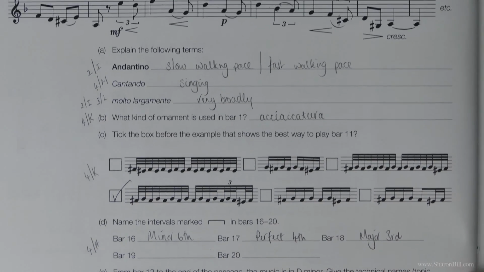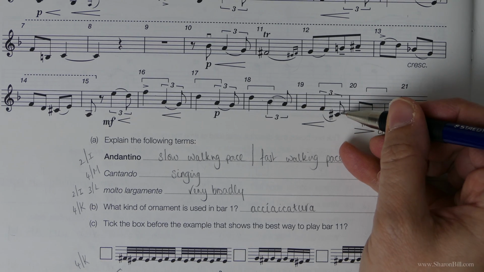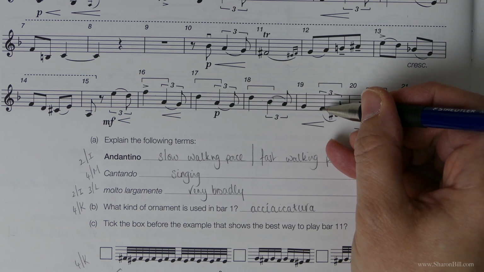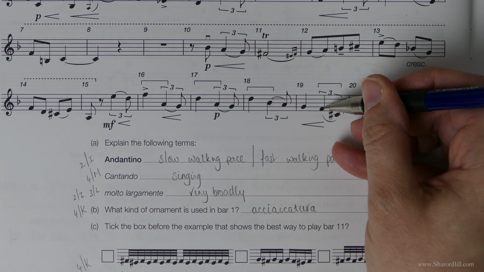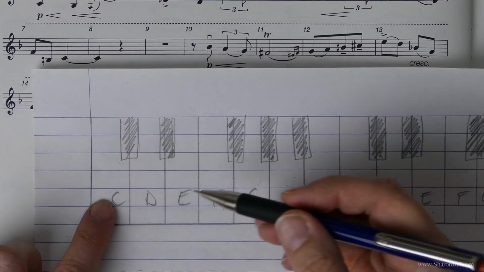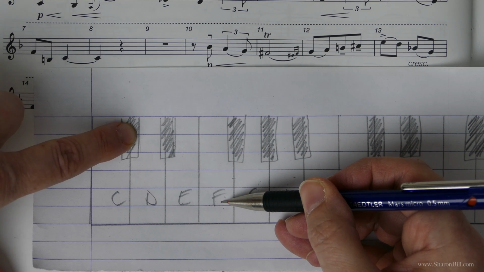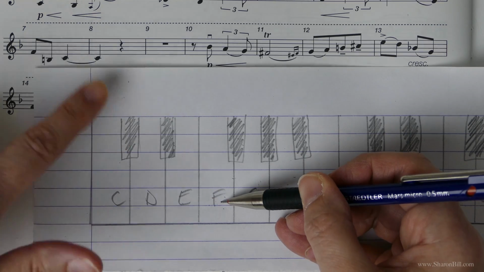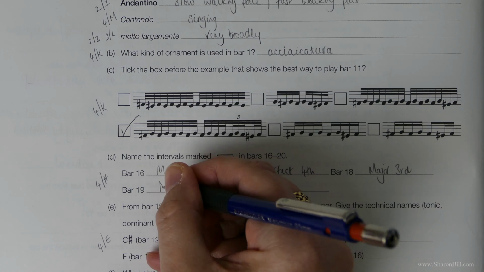Bar 19, we're getting there. So we've got basically a 1, 3, 4th of some sort. Now C to F would be a perfect 4th. However, we've raised that bottom note from C. So instead of C to F, we've raised the bottom note. We've made the interval smaller. So we've gone from perfect to diminished. So that's a diminished 4th.